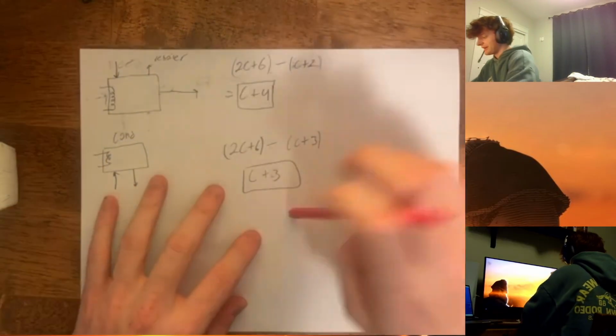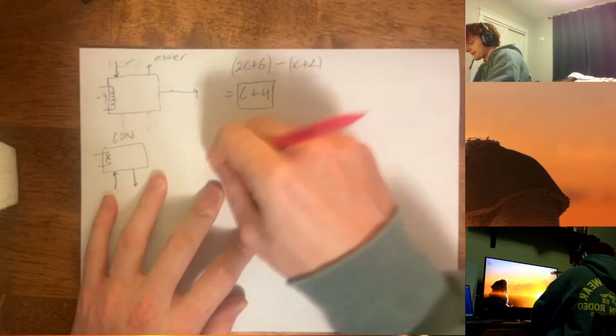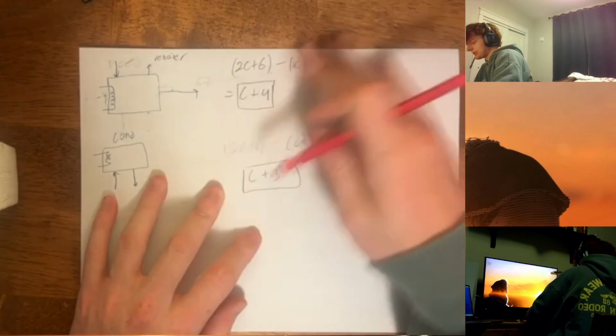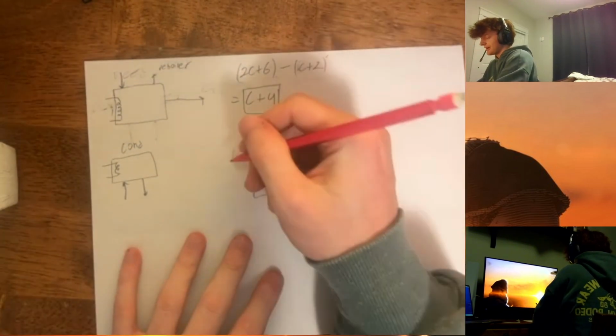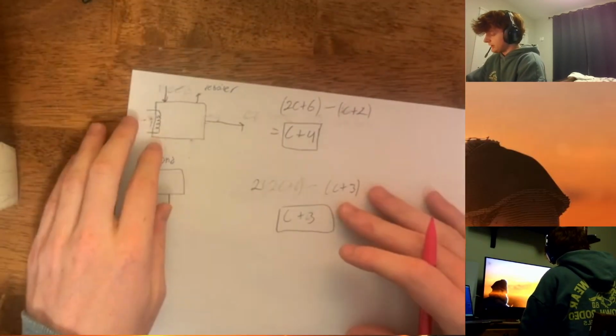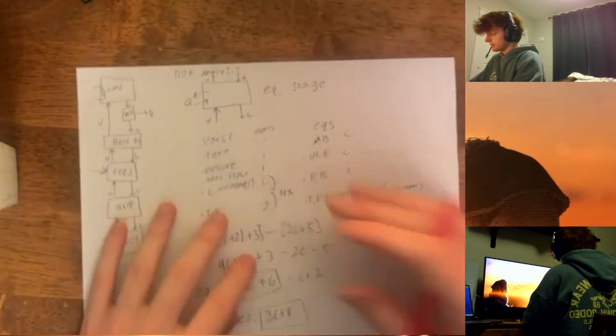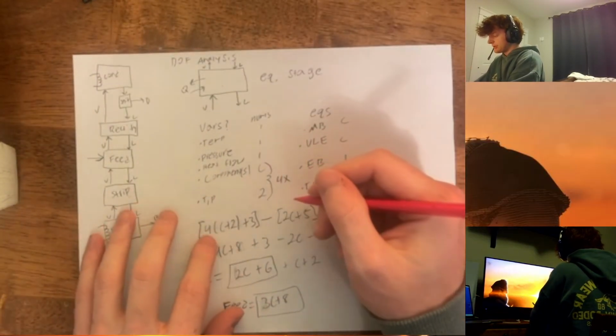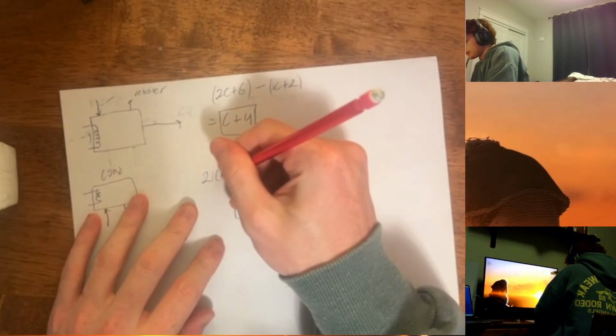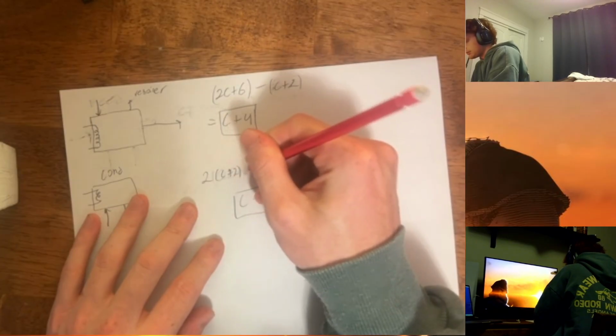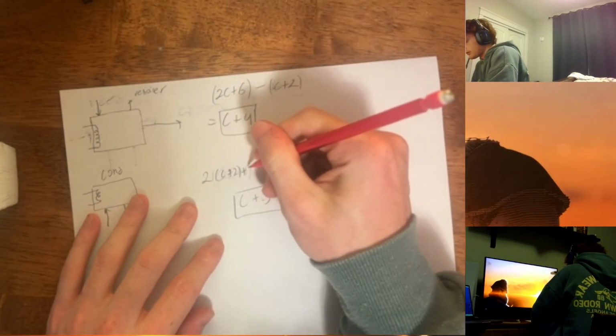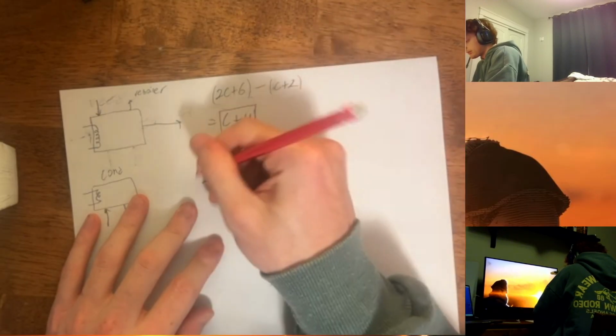Actually, oops, I forgot one thing. We only have 2 streams in our condenser. So right here, this is only going to be 2, so it's going to be 2c plus 2 plus 3, and then minus.